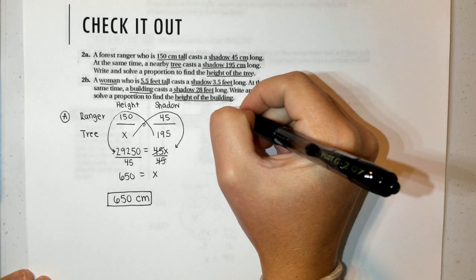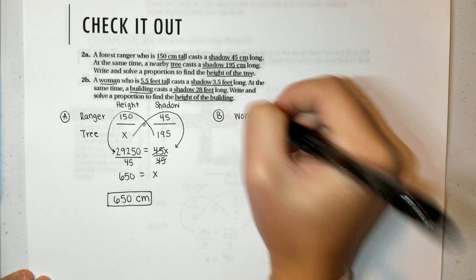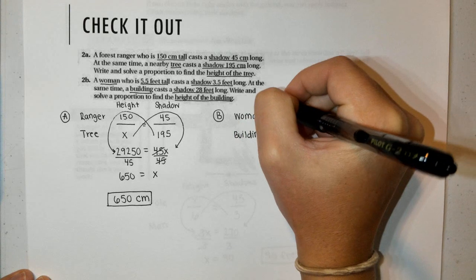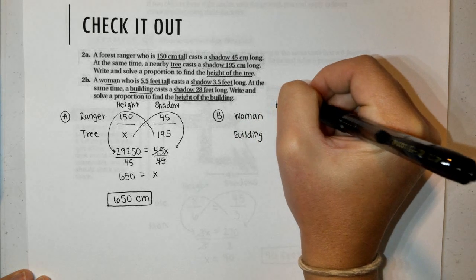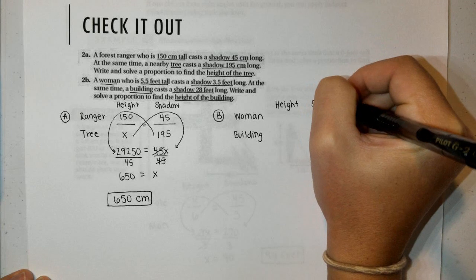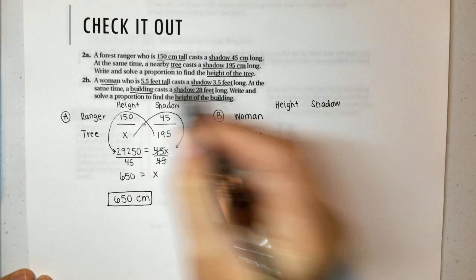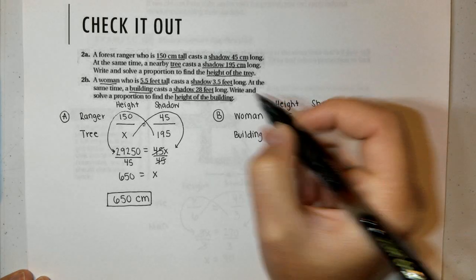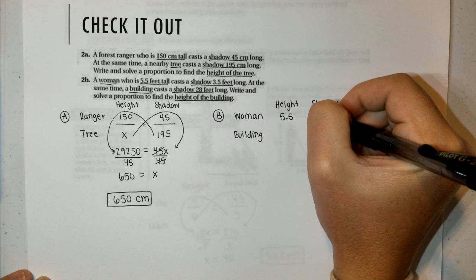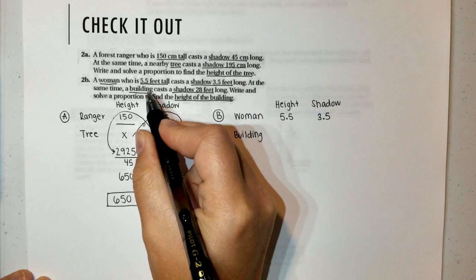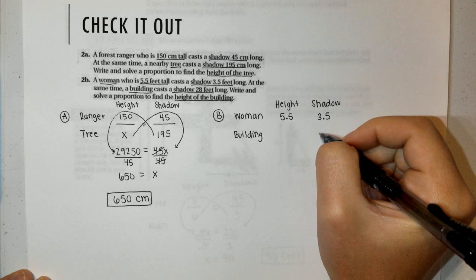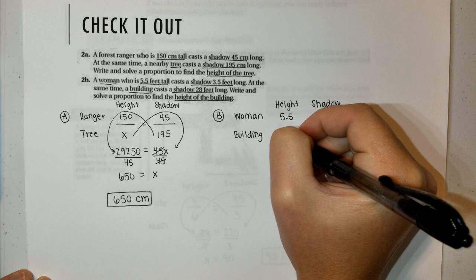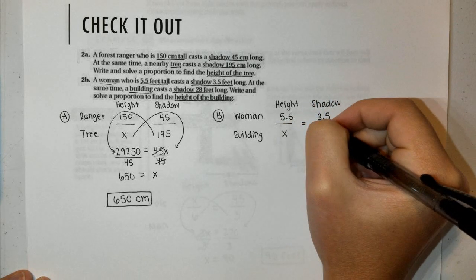Okay, so here we have a woman and a building. We're going to have their actual height and their shadows to compare. The woman is 5.5, so woman height 5.5. Cast a shadow, that's 3.5, so the woman's shadow is 3.5. The building shadow is 28 feet. We don't know the height of the building, so that's going to be x. So we're going to set up our fractions.